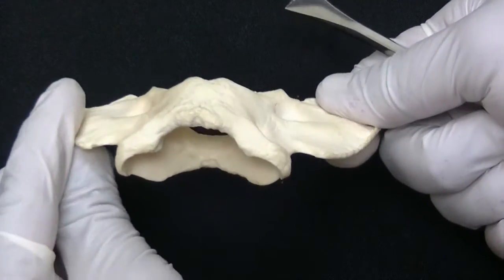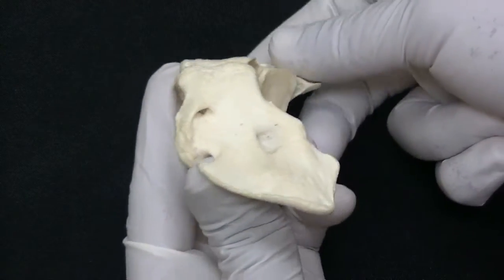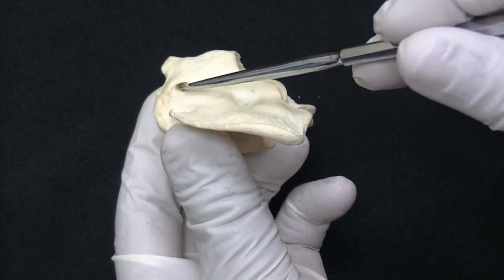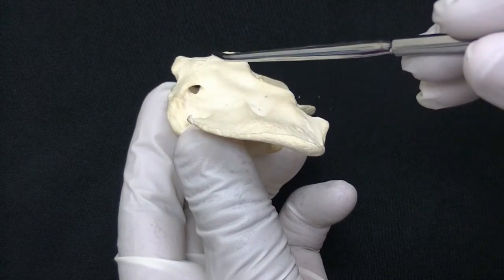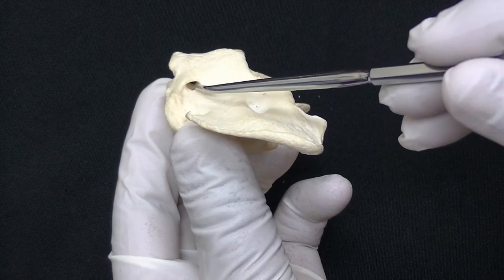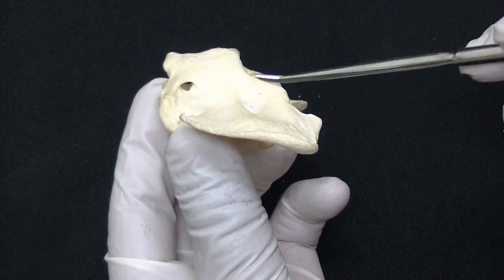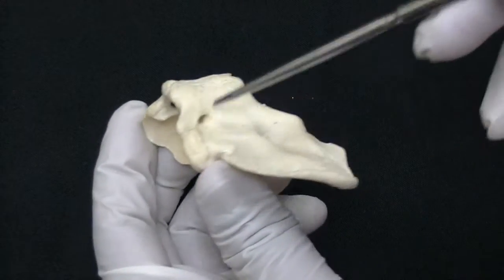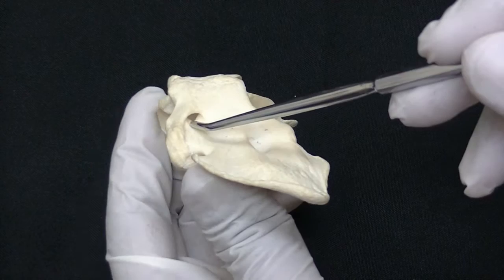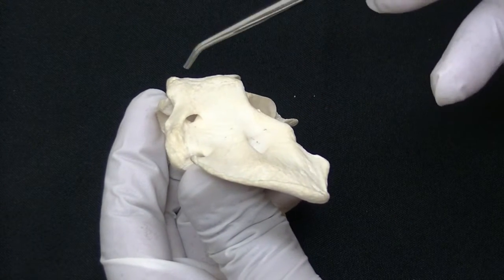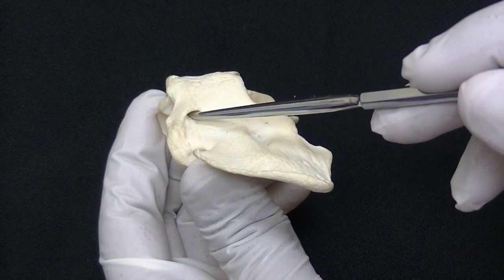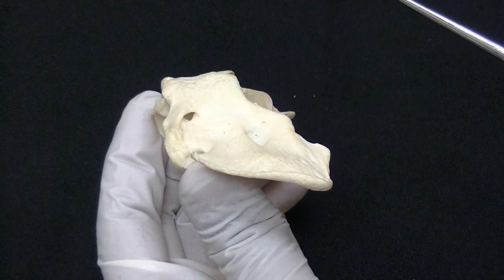In the lateral view, we see a foramen located right here at the cranial end of the vertebra, which communicates the vertebral foramen to the exterior. That foramen, one on each side, is for passage of the first cervical spinal nerve.